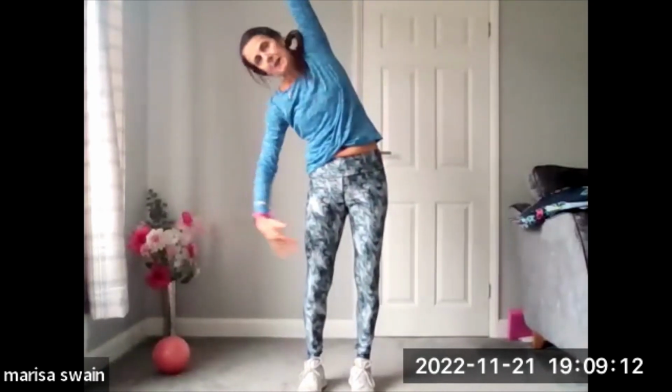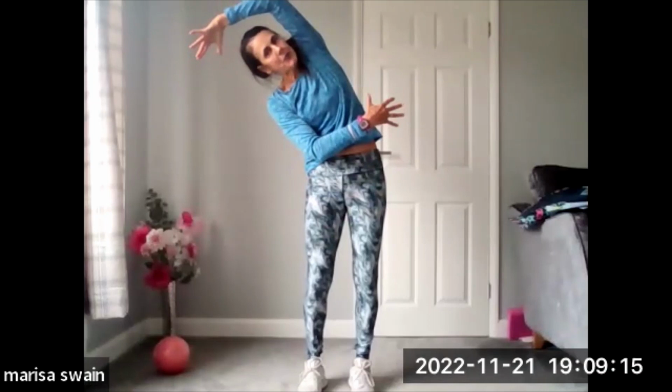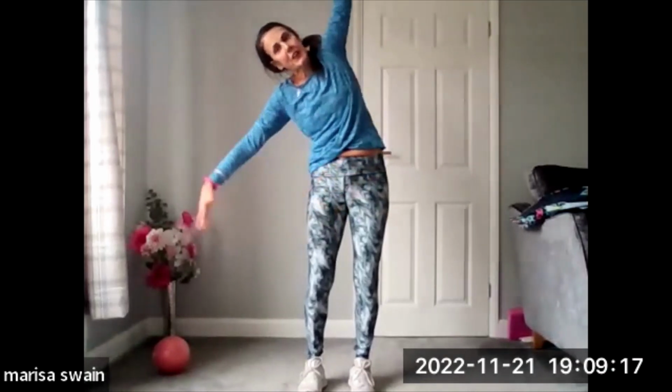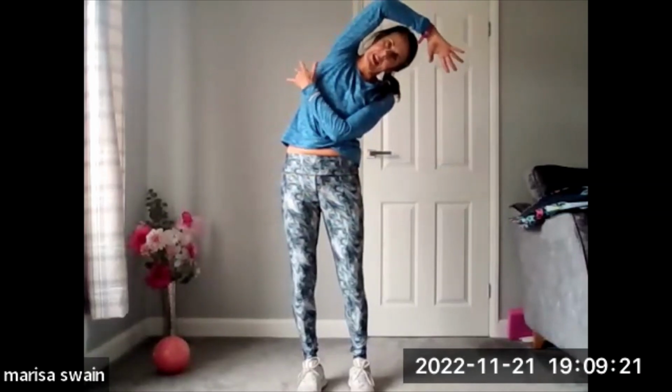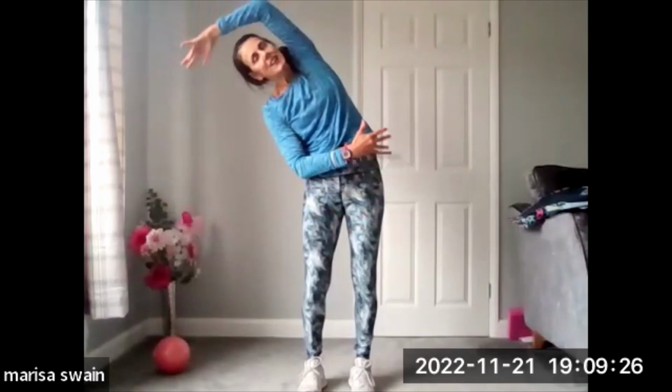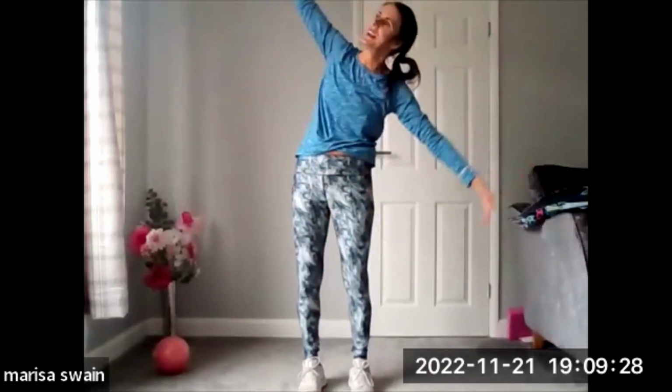Now I'm going to take the right arm over the top, and as I come over, I'm going to bring the left arm under. I'm going to keep the arms so they're floating all the way, and then they're going to go the other side. And again, float away and over, and again, float away and over.